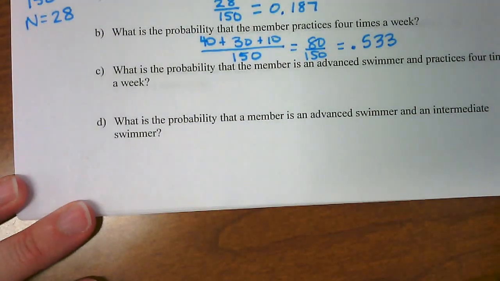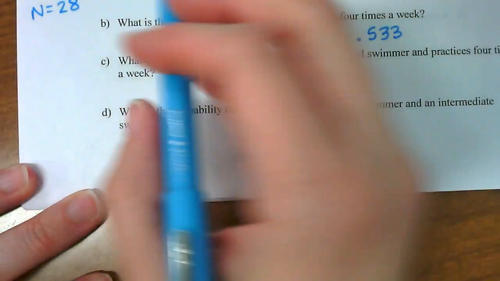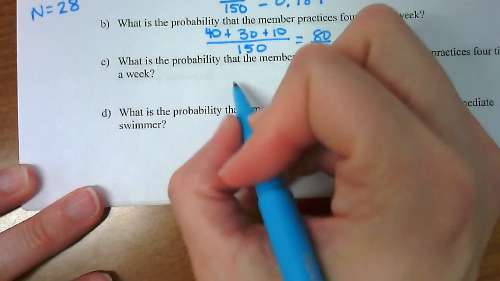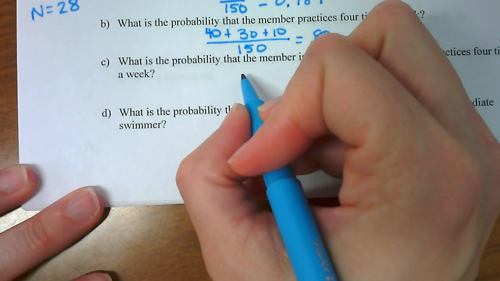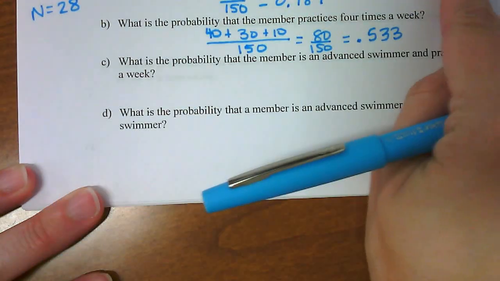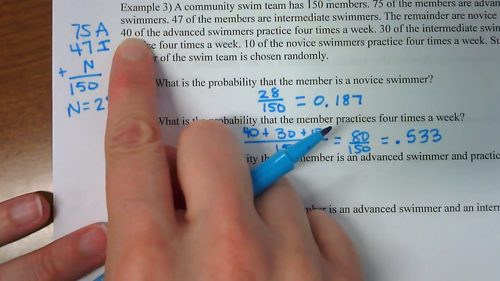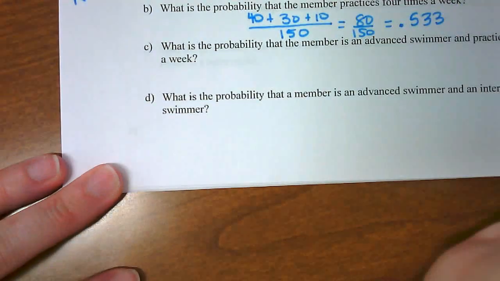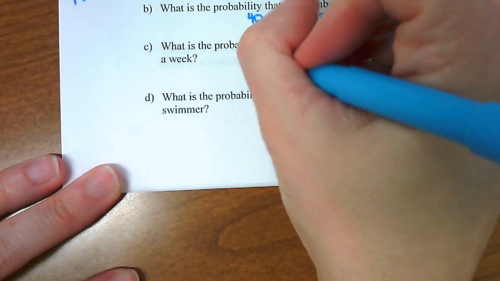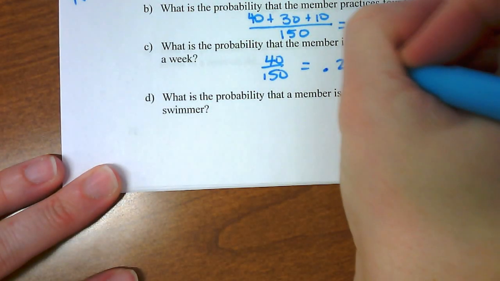What is the probability that the member is an advanced swimmer and practices 4 times a week? So advanced, if we look up here, advanced was 75. Oh, wait, sorry. Advanced, it was 40. I'm sorry. Advanced was 40. There's 150 members. So 40 out of the 150, which is 0.267.